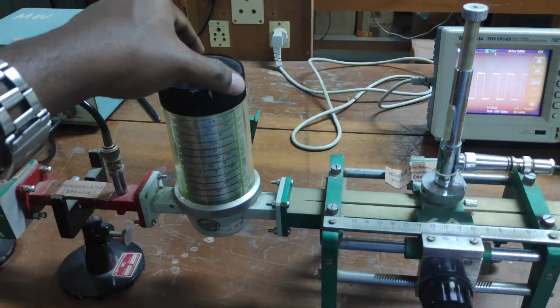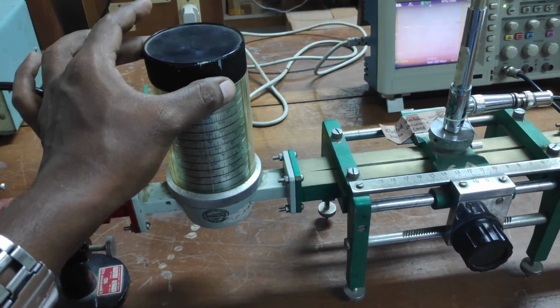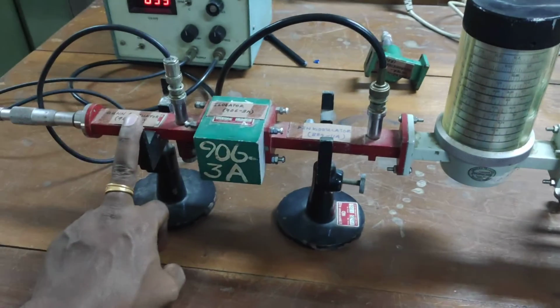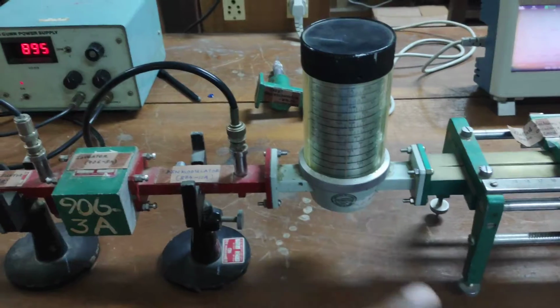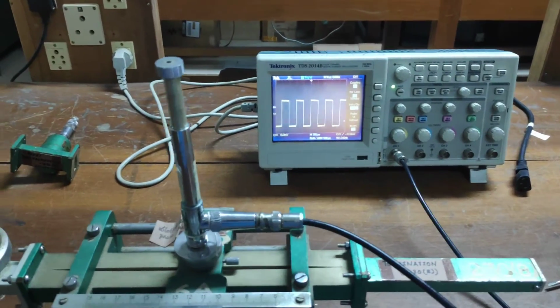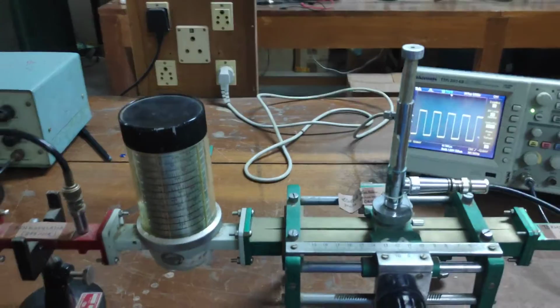When we rotate this frequency tuner, and if the tuned frequency of this tuner matches the transmitted signal frequency, then the tuner will attenuate that signal, or absorb the power of that signal, and our signal strength will reduce. First we'll do that one.